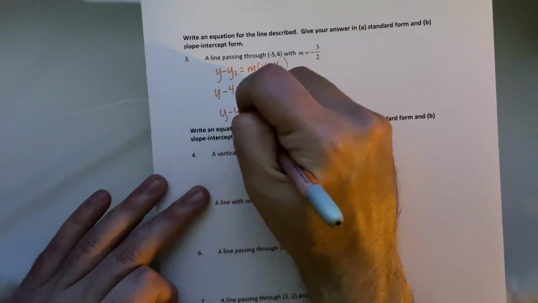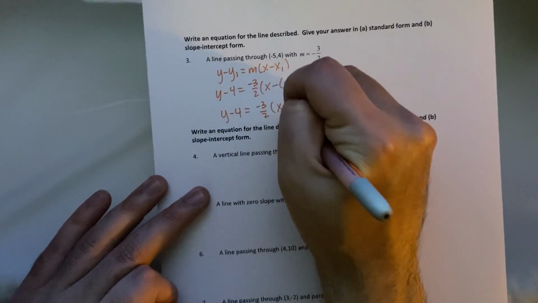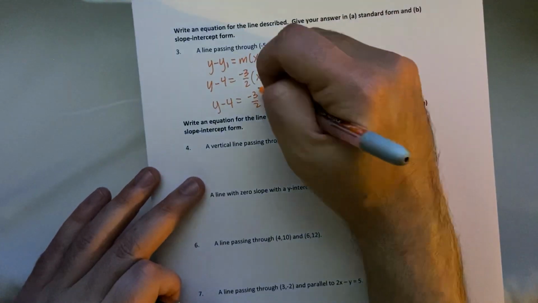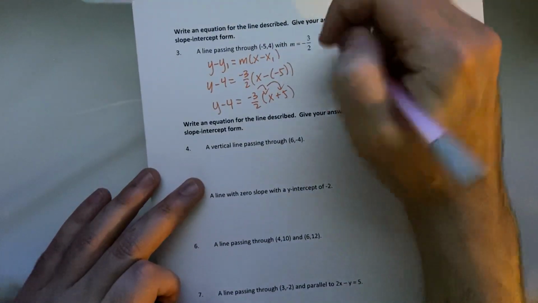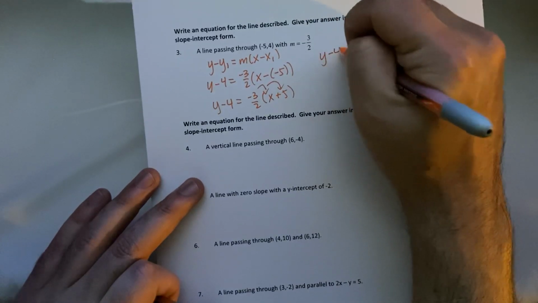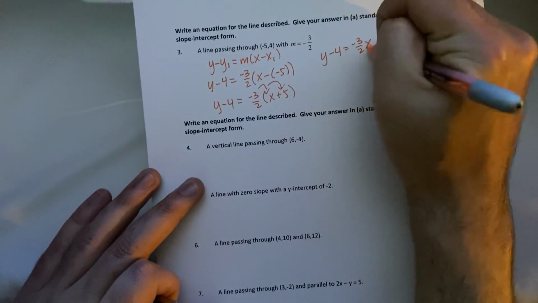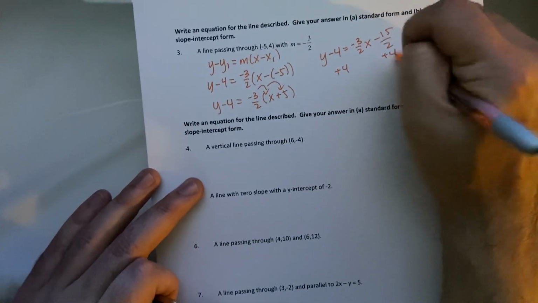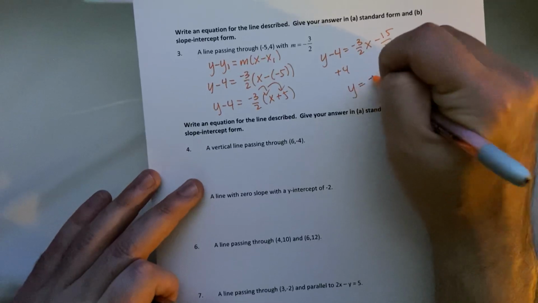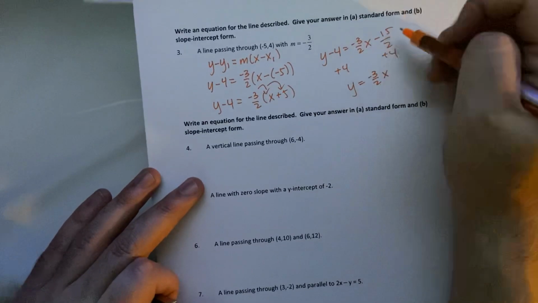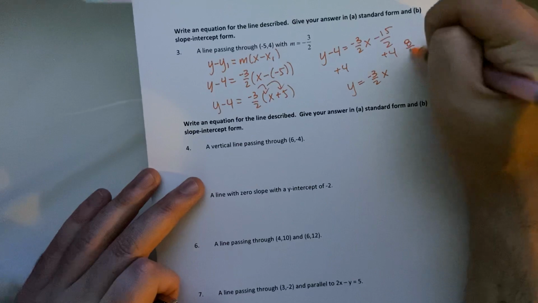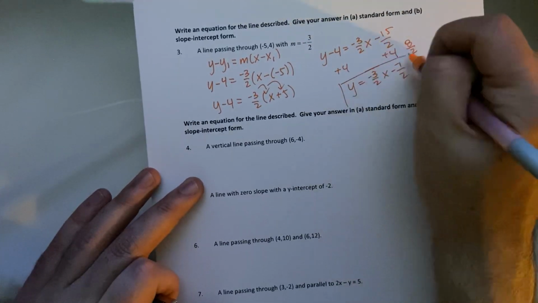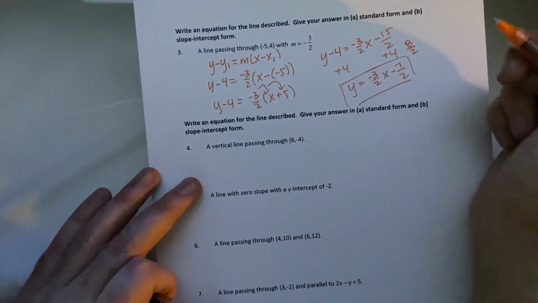This is y minus 4 equals -3/2, and then really x plus 5. Now to get y by itself, I'm going to distribute. y minus 4 equals -3/2 x minus 15/2. Add the 4. y equals -3/2 x. This is -15/2. This plus 4 is 8/2. So this is minus 7/2. So this is slope-intercept form.